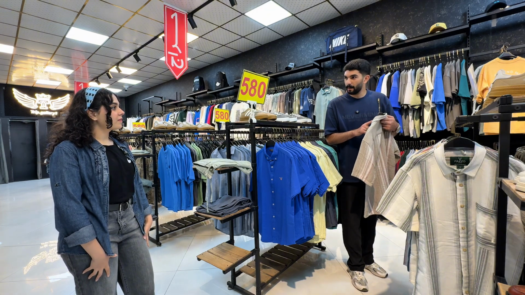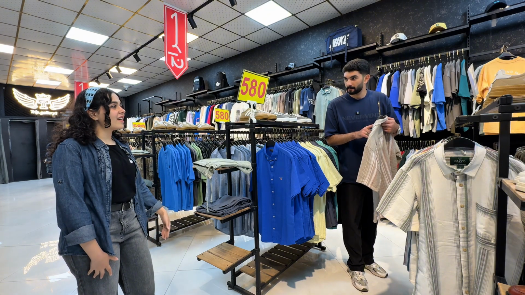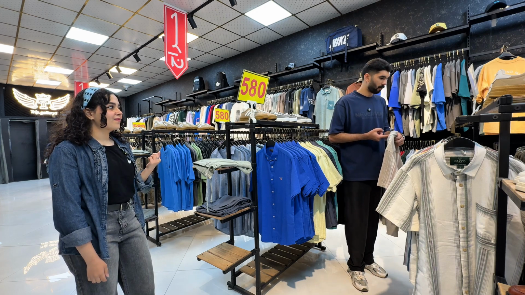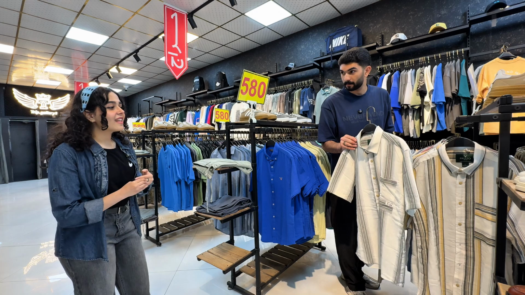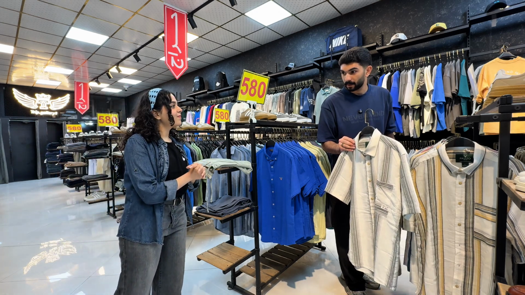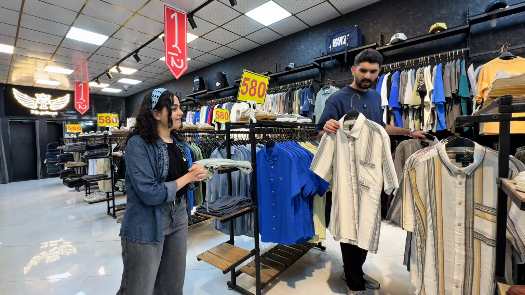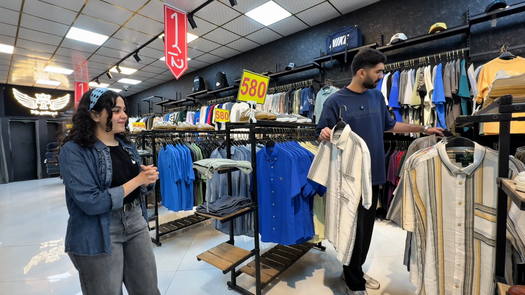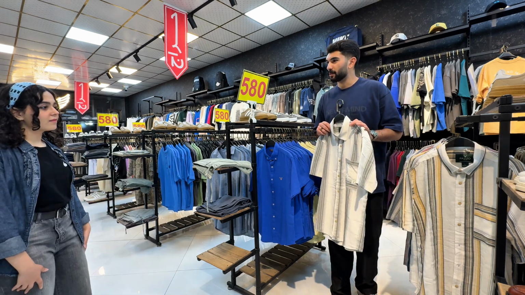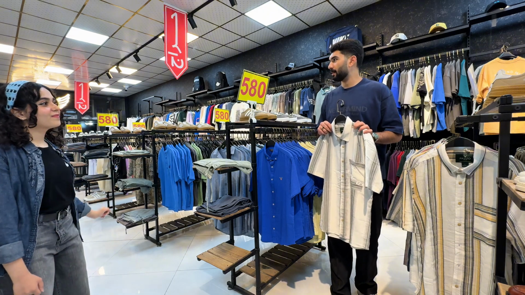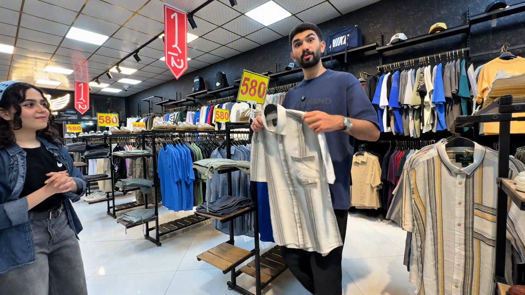Does it come in medium? I think that size is out of stock. Oh, okay. So what about this one? Does it come in medium? Yes, that comes in different sizes. Okay. But is this a medium? Yes. Okay. Can I try it on? Yes, sure. Where are the fitting rooms? The fitting rooms are over there. Oh, okay. So let's go try them on.